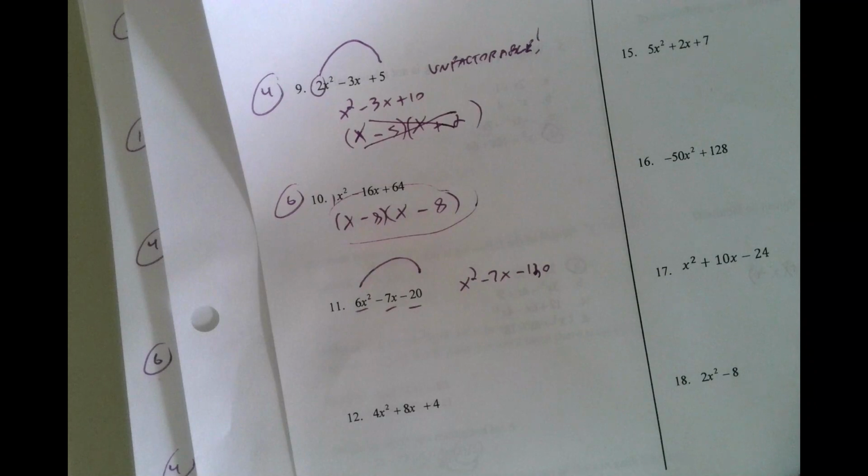Remember, you've got to find factors of 120 that get you that negative 7 in the middle. You might want to make a list on the top. Use the calculator to divide out some factors. You've got to find those magic numbers.